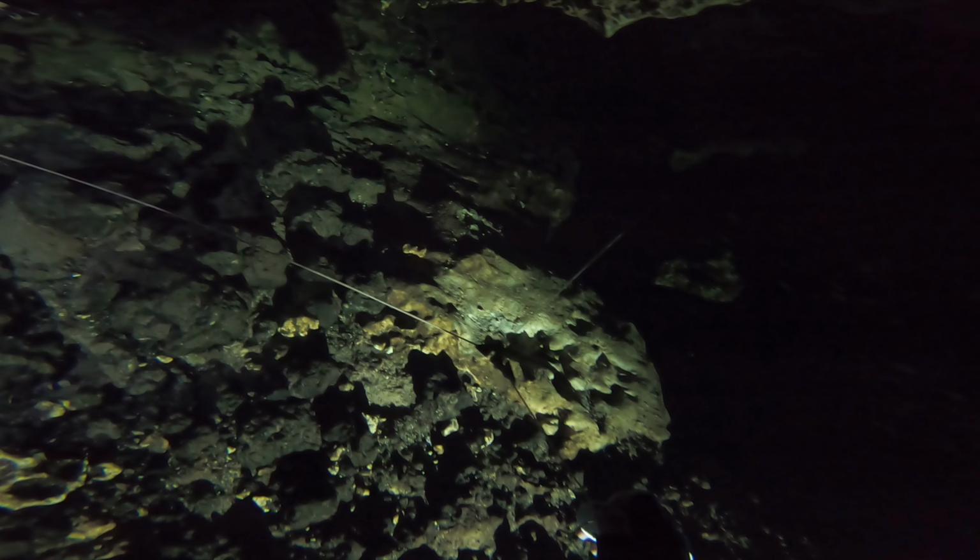So what you'll see here is that the line is splitting in two directions. The dive plan was to take the left at this T, and that is exactly what we do with the appropriately and correctly placed navigational markers.